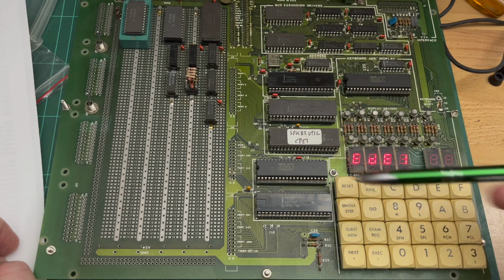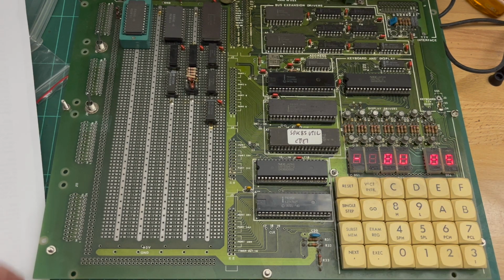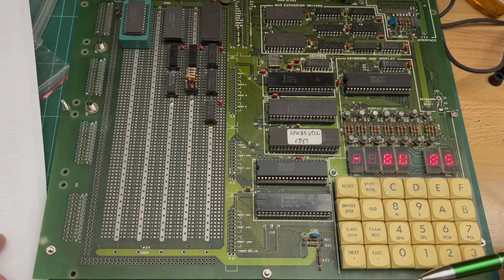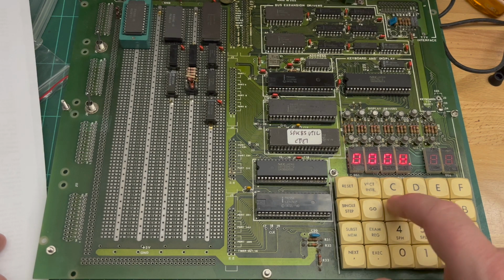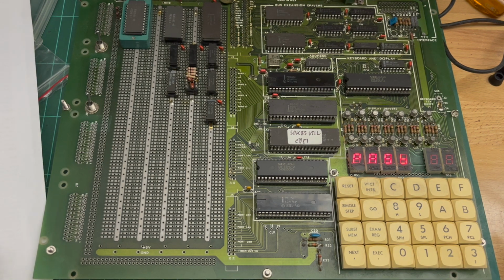Okay, now importantly, let's test the RAM. The utility ROM has a few RAM tests. We can do a RAM data test, which checks the integrity of the base 256 bytes. That's address 888. So go 0888, execute, pass. Excellent.